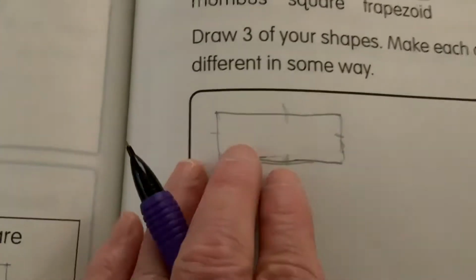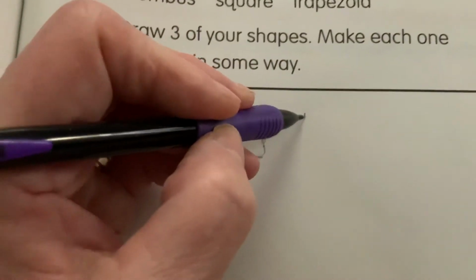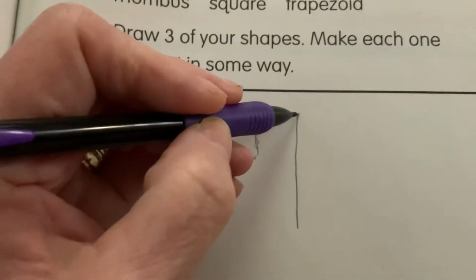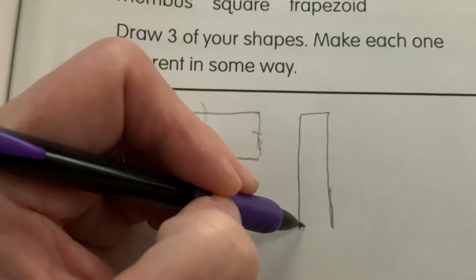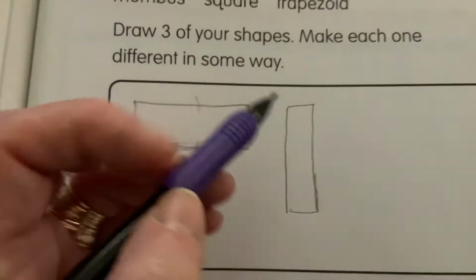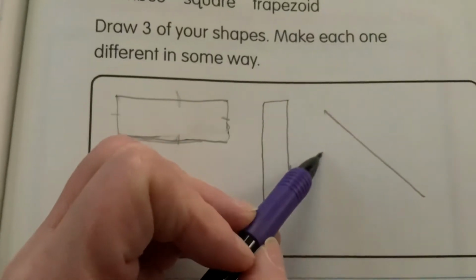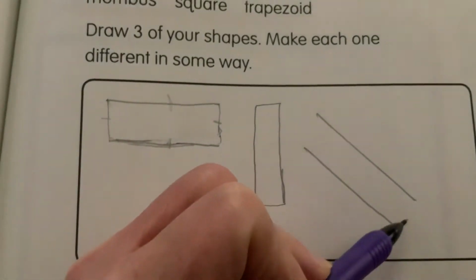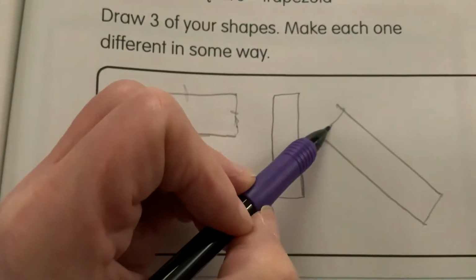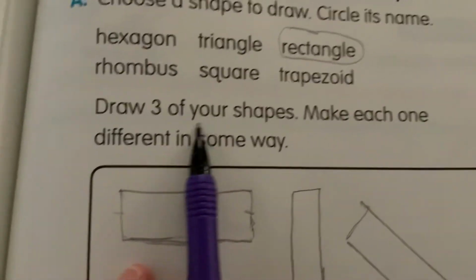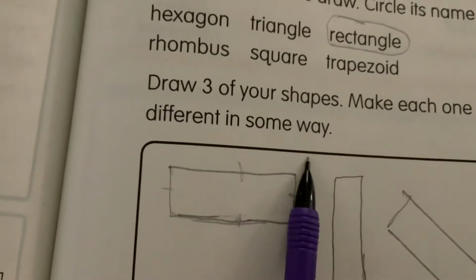Now, do all rectangles have to be in this position? No. We can make a rectangle go up and down. We can make a rectangle slanted. Okay, because our instructions now say draw 3 of your shape, make each one different in some way.